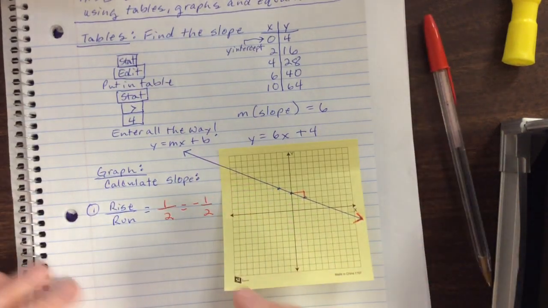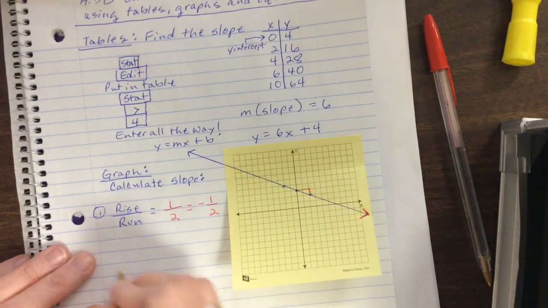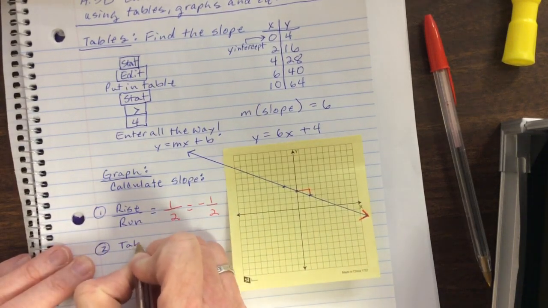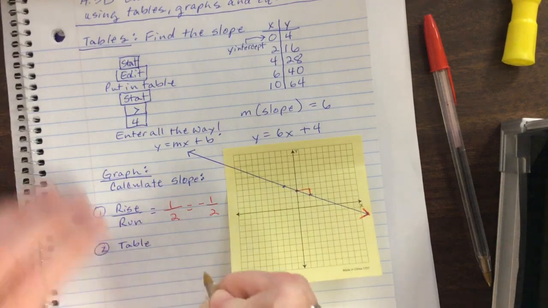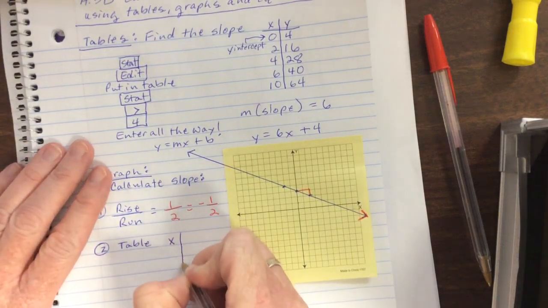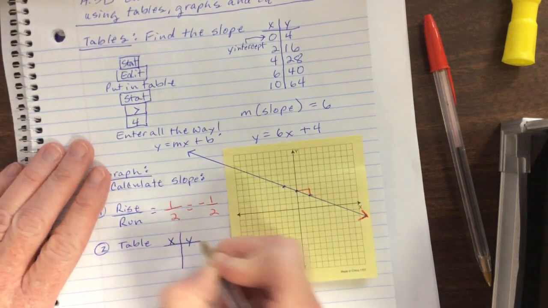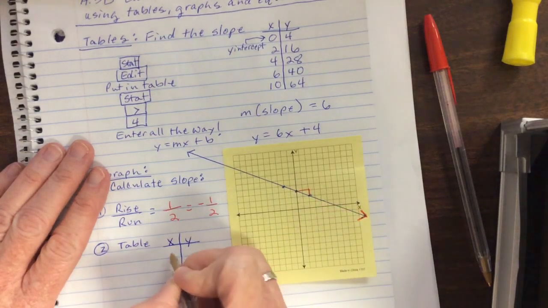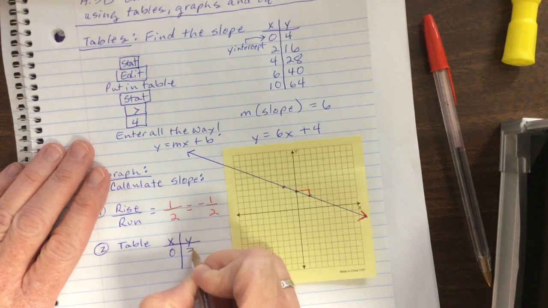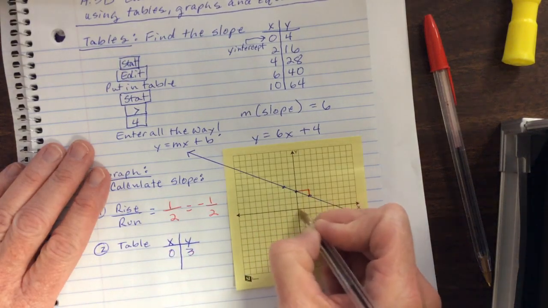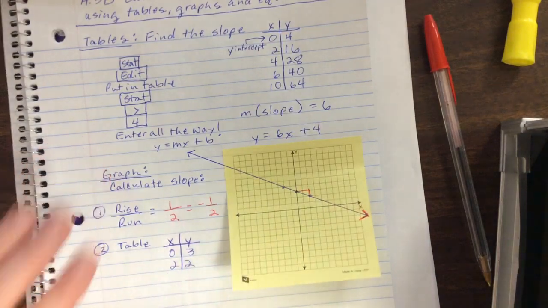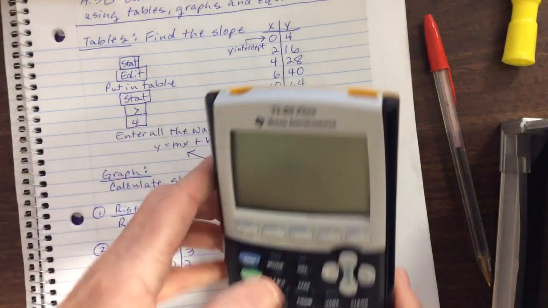Let's try it a different way. The second way is to use a table. And let's put in those 2 points we used to do rise over run. So I'm going to use x is 0, y is 3, and I guess I'll use this one, x is 2, y is 2. Let's put that in the calculator.